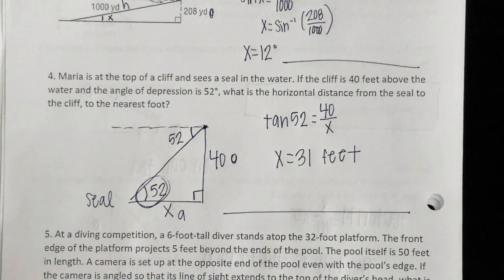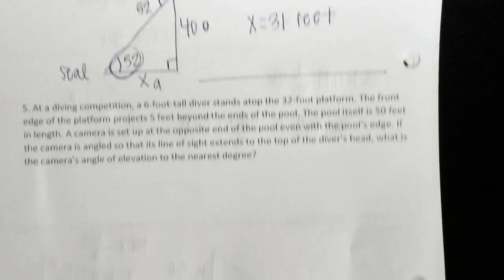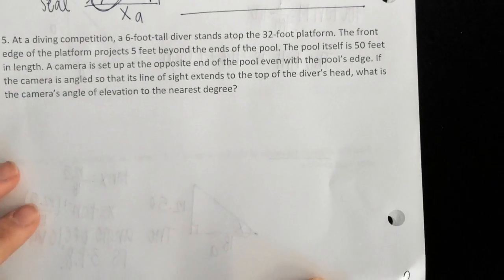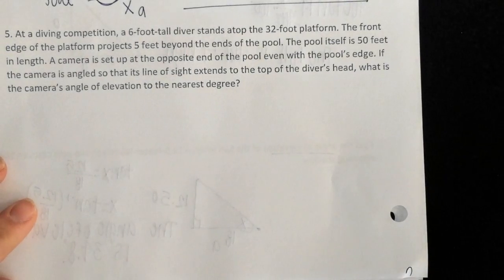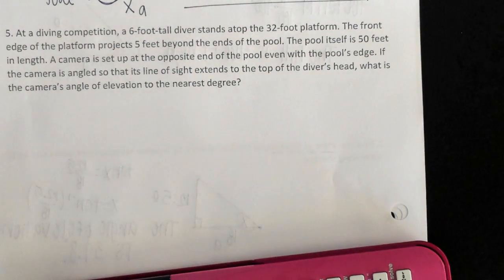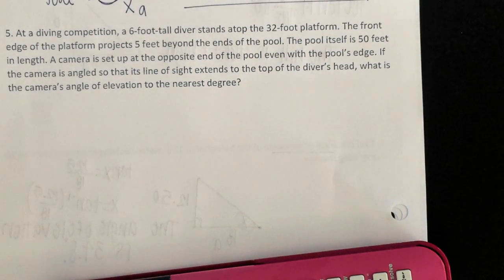Okay, I want you to take a couple minutes and really try to set up number 5. I don't want to do it for you. I want you to work for it. I'll give you a hint. The answer is 40. So if you get 40, you're right. If you don't, you're wrong.